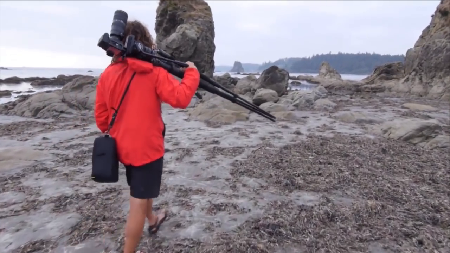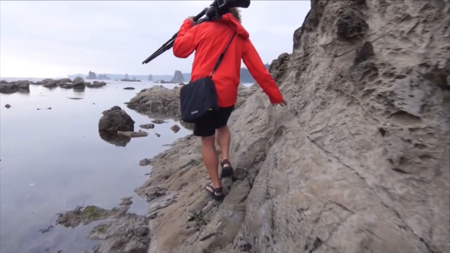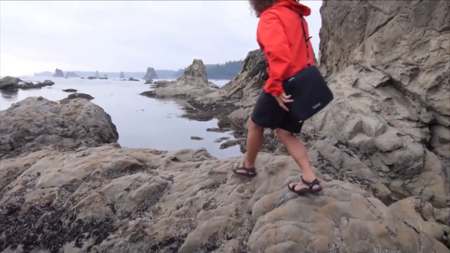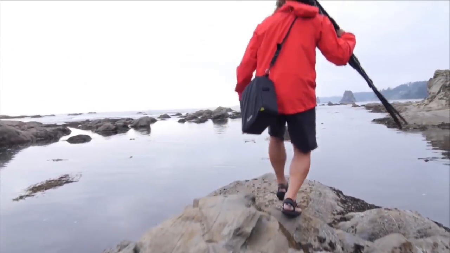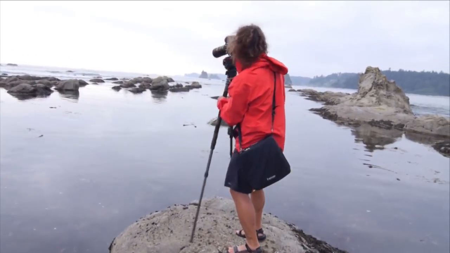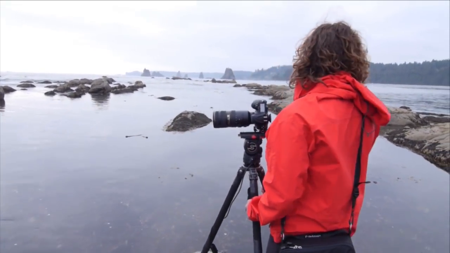About halfway into the trip, I was setting up to shoot a 360-degree sunset panoramic at Toliak Point. The sunset was kind of anticlimactic, but the clouds were still dramatic, so I switched gears and created a 360-degree black and white image that in the end I was really happy with.